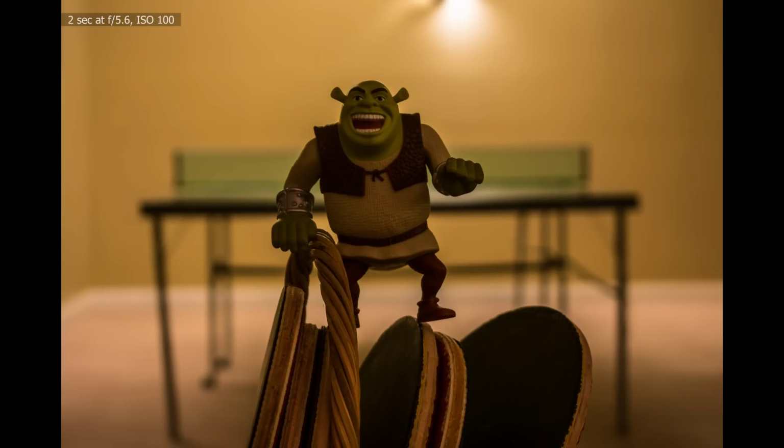So this image looks relatively good in the fact that Shrek's in focus along with the paddles, and the background is nice and blurred, you can see with the ping pong table. The only problem here is we need some light on Shrek. So let's go ahead and step into our first flash mode, which is the fill flash.